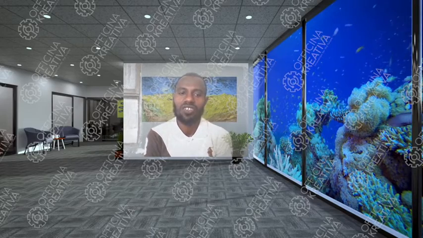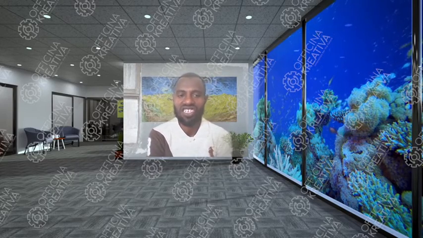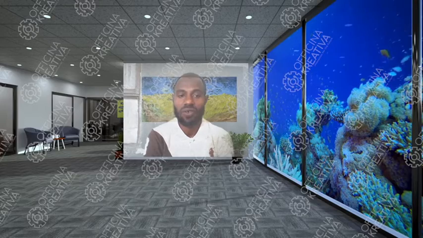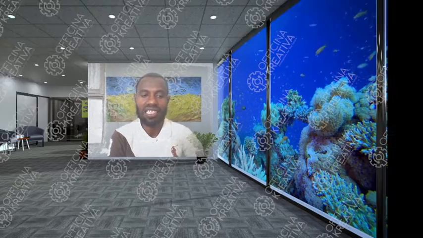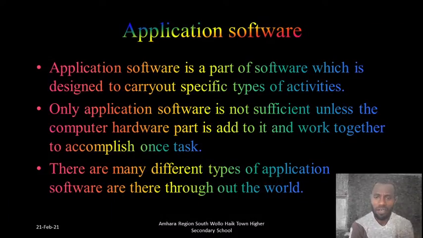Application software has its own definition. The definition of application software is that it is a part of software which is designed to carry out or accomplish specific types of activity. That is the same as what we have said before. Application software alone is not sufficient unless the computer hardware is added to it and they work together to accomplish one's task.